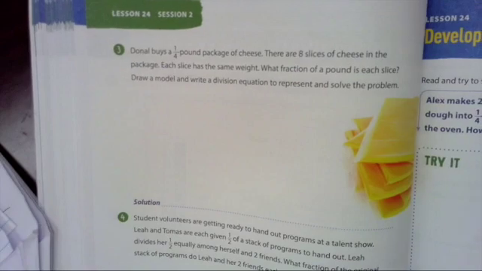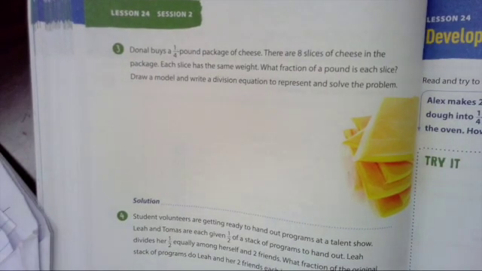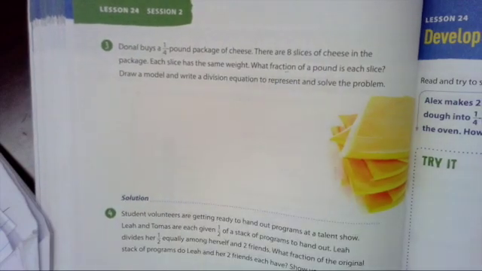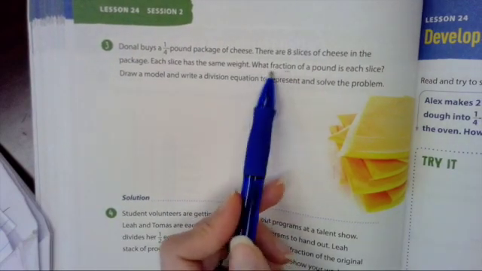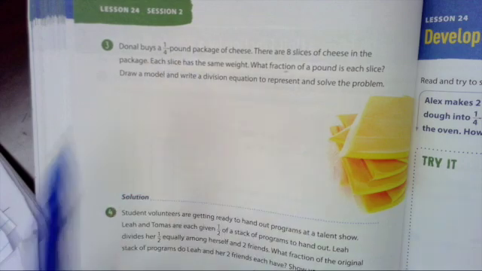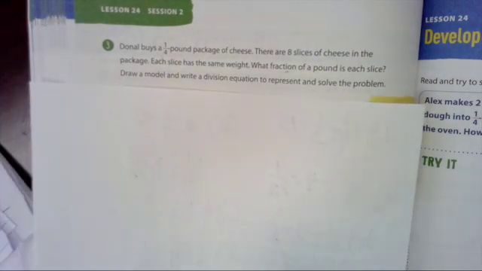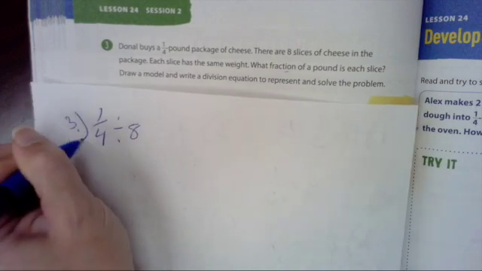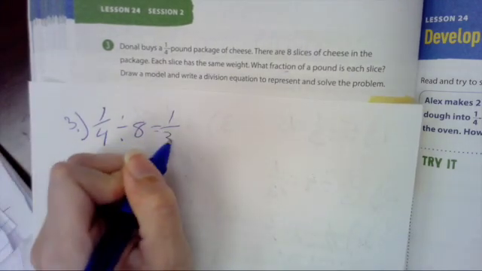On page 480, Donna buys a 4-pound package of cheese. There are 8 slices of cheese in each package. Each slice has the same weight. What fraction of a pound is each slice? It asks what fraction, then you should know you're going to start with the fraction to get a fraction answer. So 1/4 divided by 8 is 1/32 again.